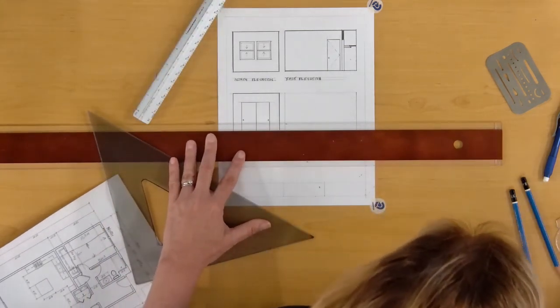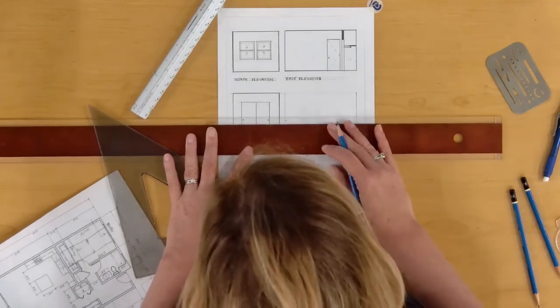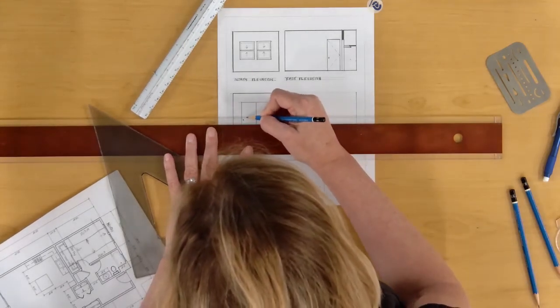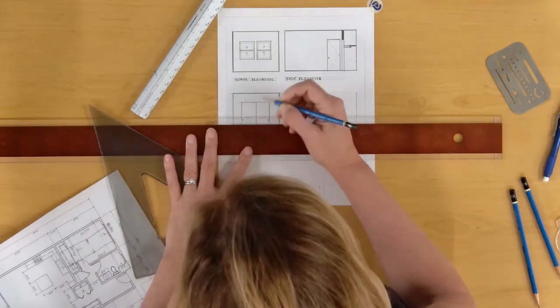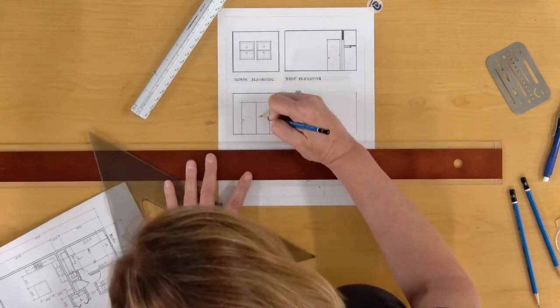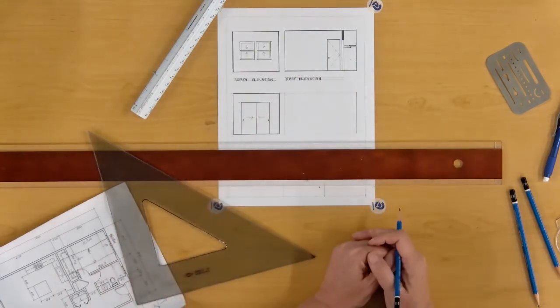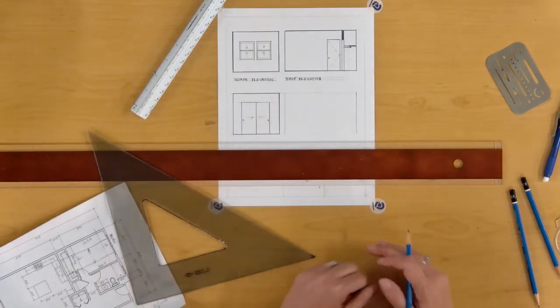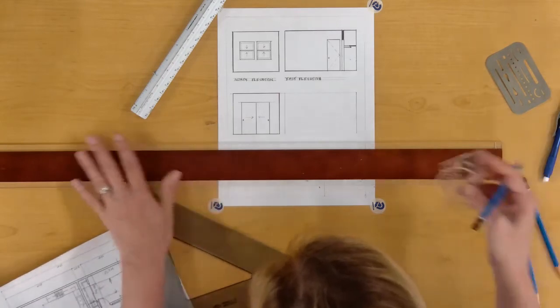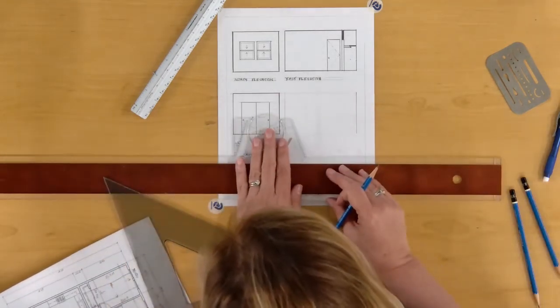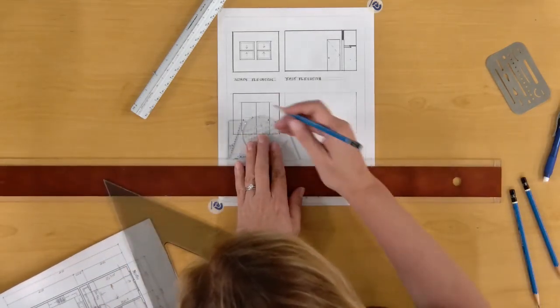So with my 4H pencil, I'm going to have to put in some opening indicators. In this case, because they are bypass doors, they're going to each slide in one direction or the other. And with that, I'll mark what I have done.